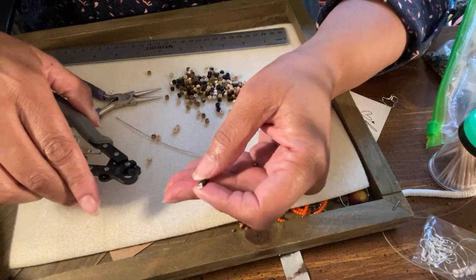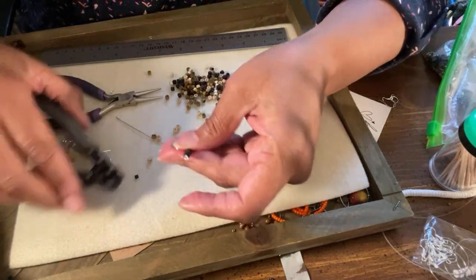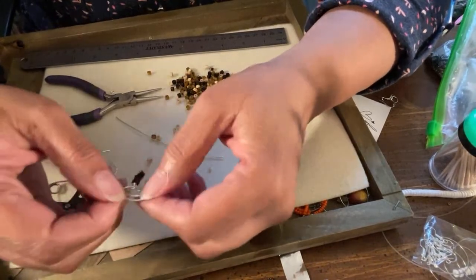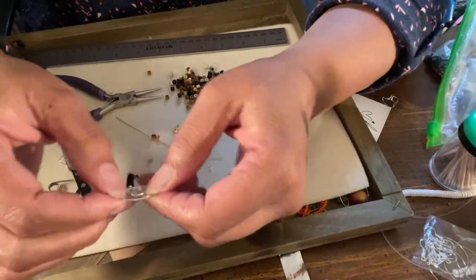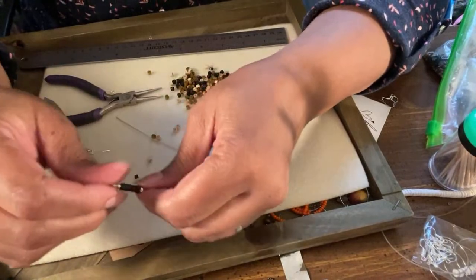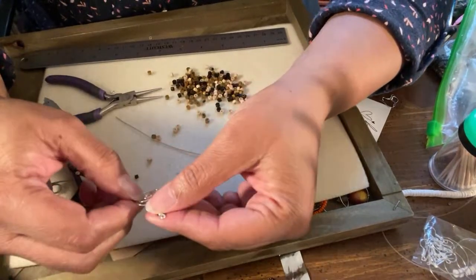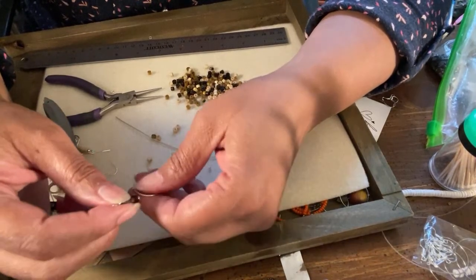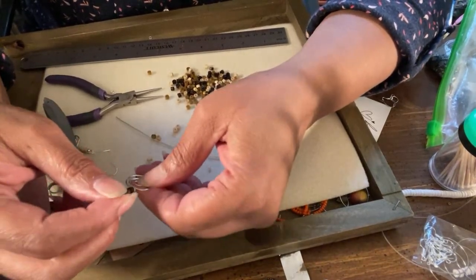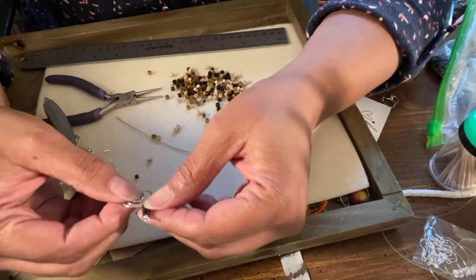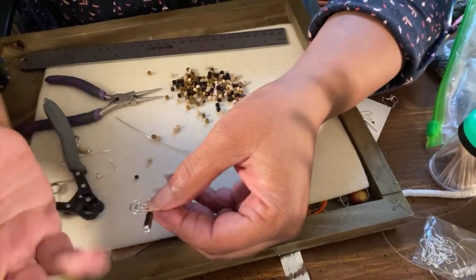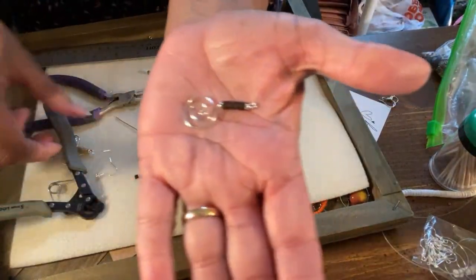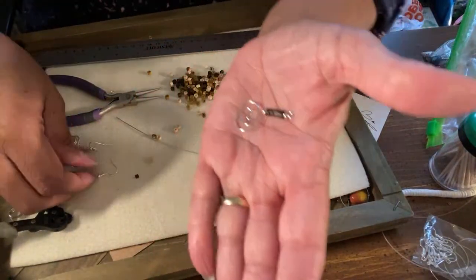All right, and that made a perfect loop there. And see how this is, you can't see, I guess, but this is pretty sturdy. This is 18 gauge. It's not something that is extremely soft. Now, if this got caught on a sweater or something, it would probably bend. But if you take care of it, it's not flimsy material, is what I'm trying to say. So there's the dark brown one.